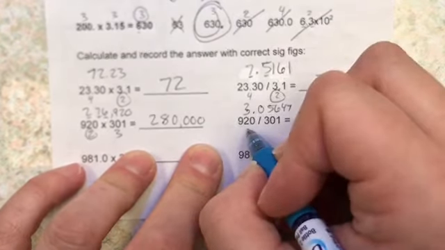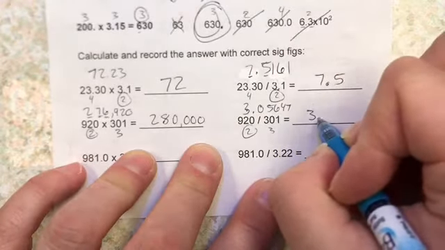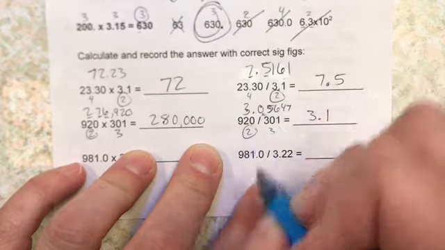And significant figures, this has 2, this one has 3, so our answer needs 2 significant figures. So 3.1, because that 5 is going to make that 0 round up to 1.